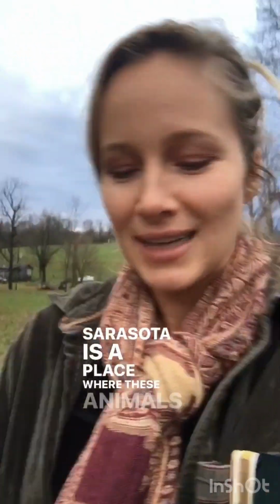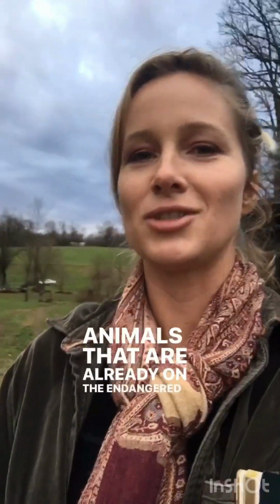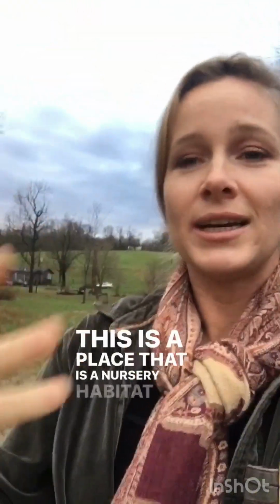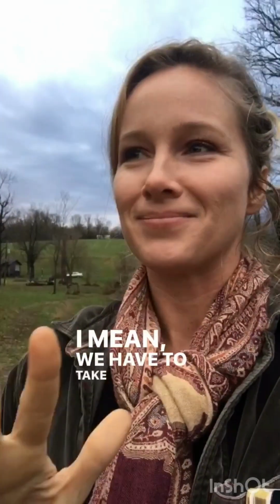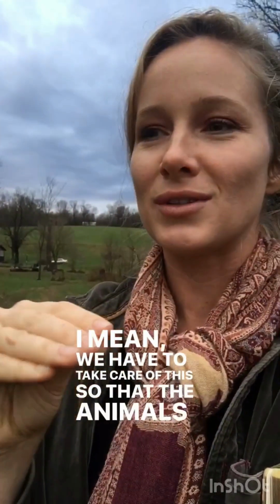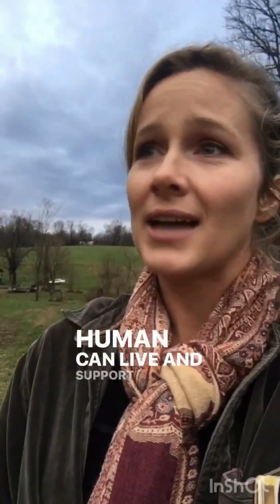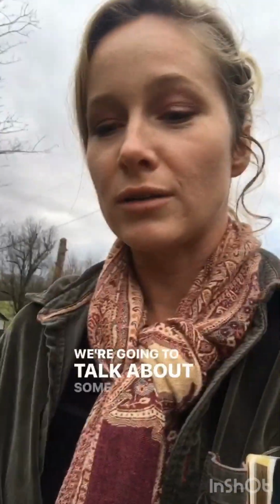Sarasota is a place where these animals will come from long distances away across oceans to come to an estuary like Sarasota Bay in order to reproduce, in order to have generations and generations of offspring. And these include animals that are already on the endangered list, like sea turtles. This is a place that is a nursery habitat. We have to take care of this so that the animals, non-human, can live and support this system which we are all part of. We went past 2.5 minutes, but we're going to talk about some solutions.